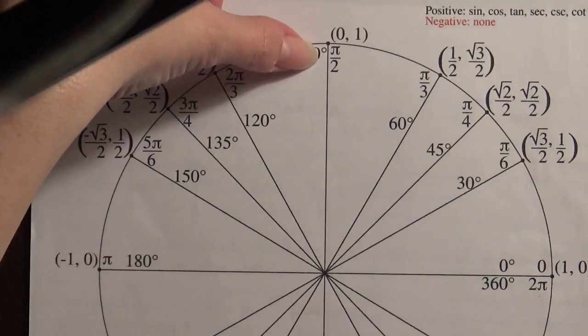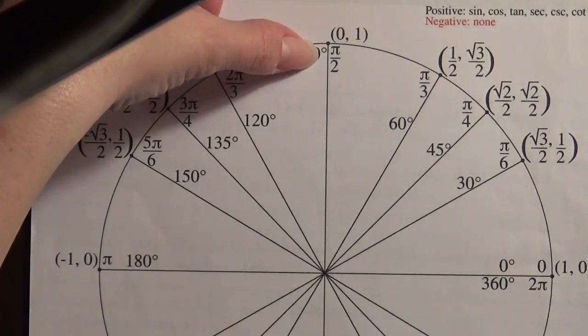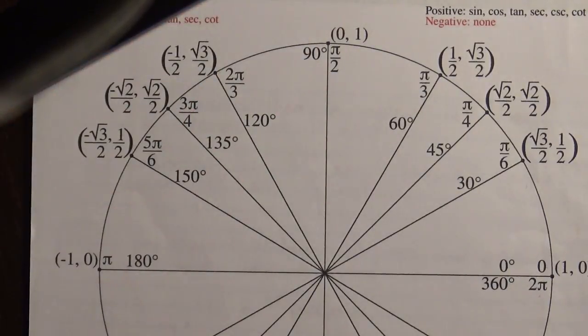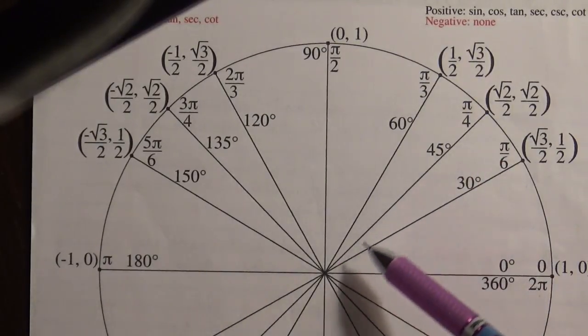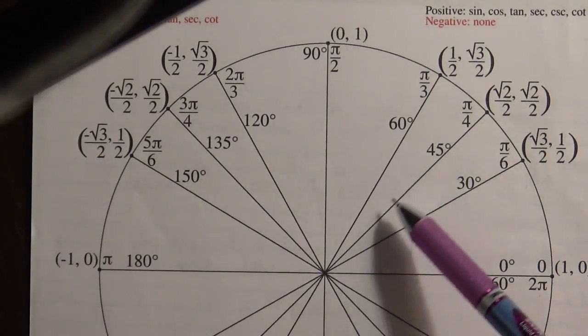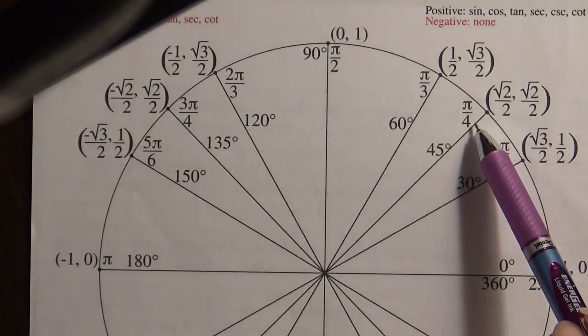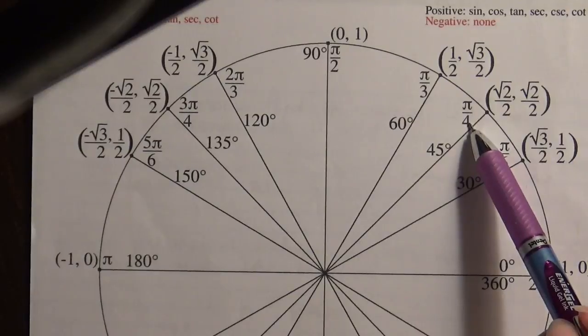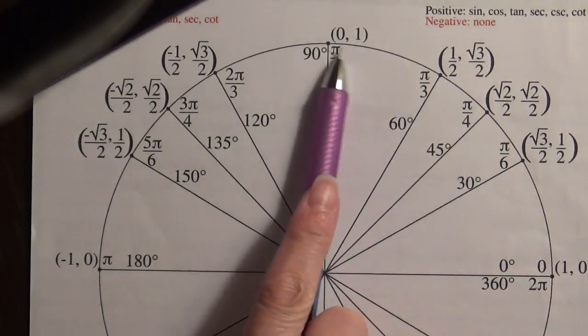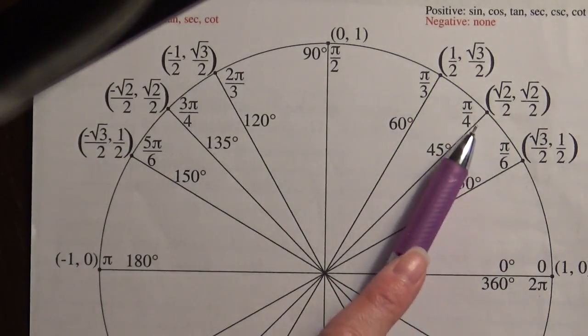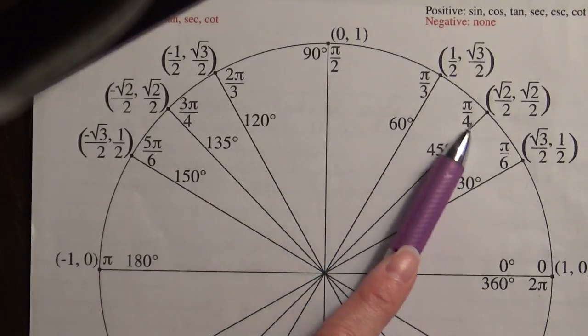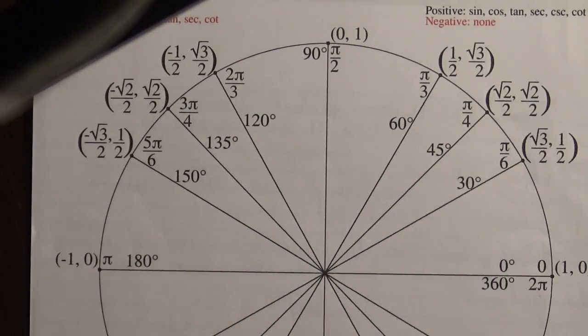So you're going to become more and more familiar with these radian measures. It's going to take a little bit of getting used to, because you're probably not used to working a lot with pi, but it will get easier. If we look at the 45-degree angle, the 45-degree angle is the same as pi over 4 radians. So as you're studying, especially this first quadrant, start paying close attention to these fractions involving pi for your radian measure.